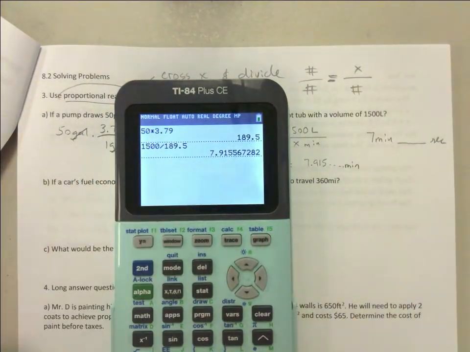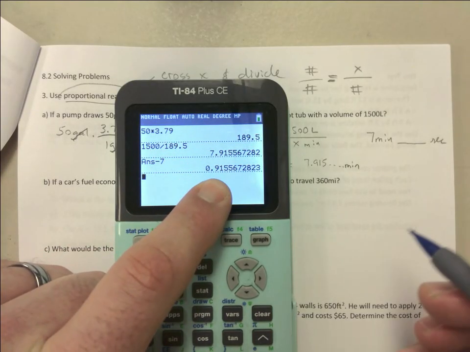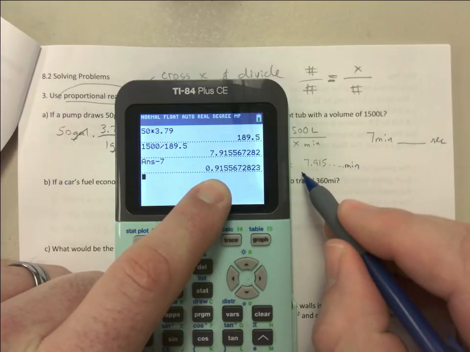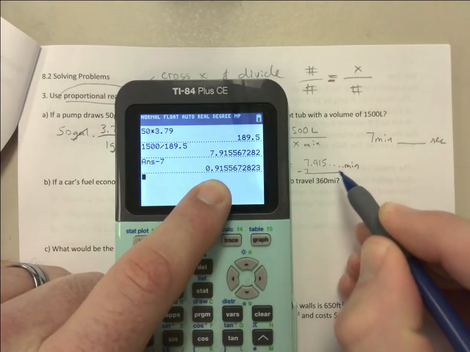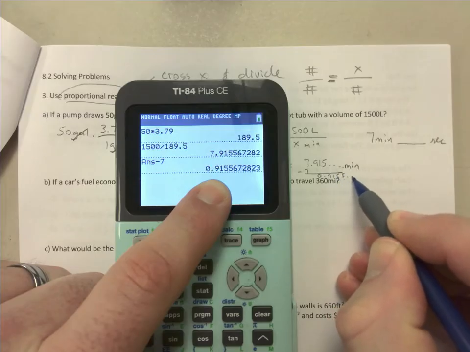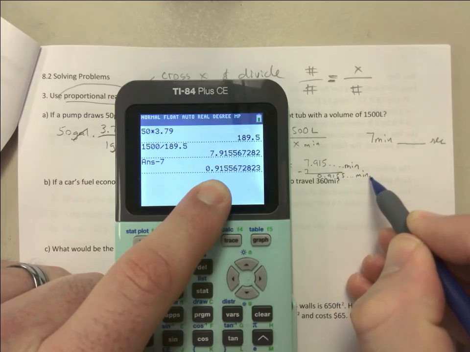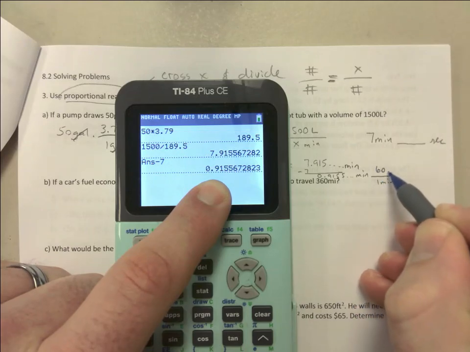So watch what I do on my calculator. I just take away the full 7, you're left with that. So I'm going to go minus 7. It's a little tight here, I apologize. 0.9155 something minutes. And I'm going to convert that knowing that 1 minute has 60 seconds.